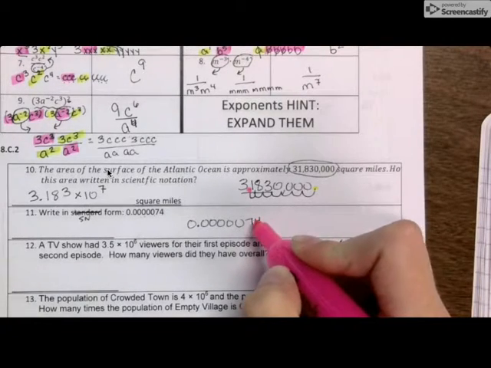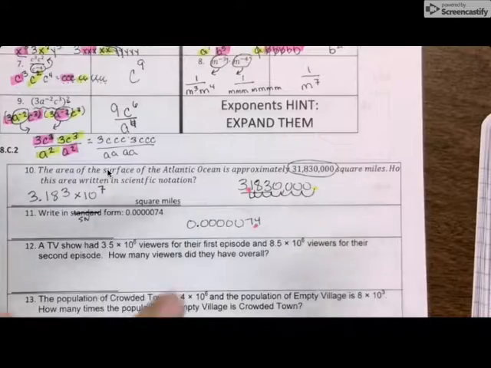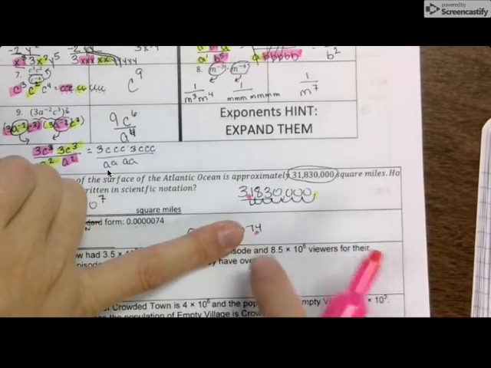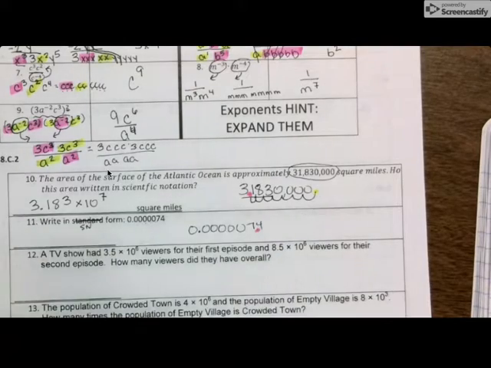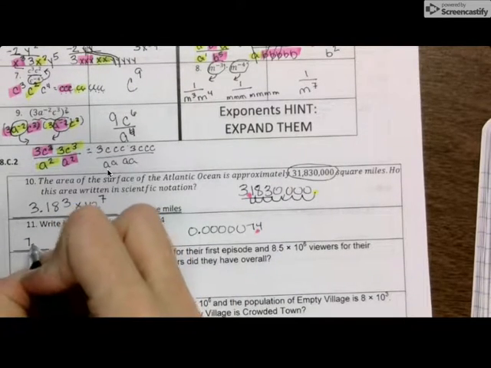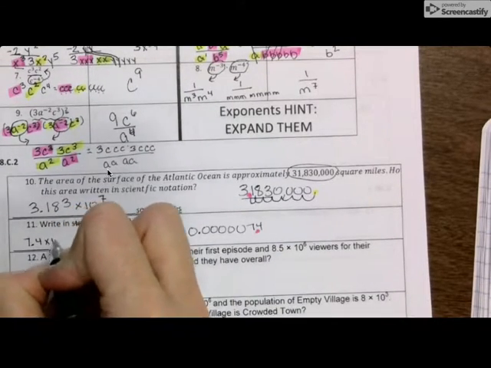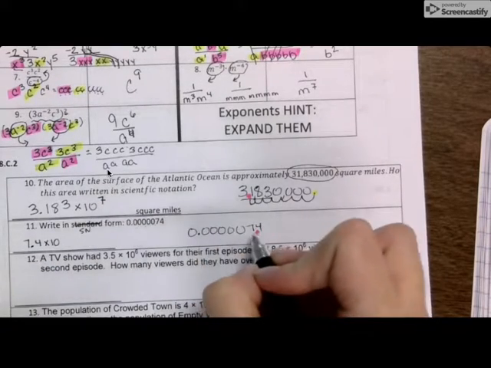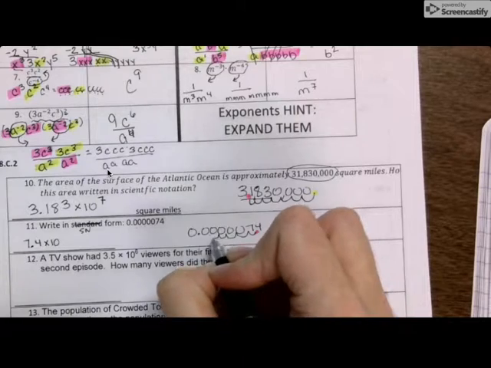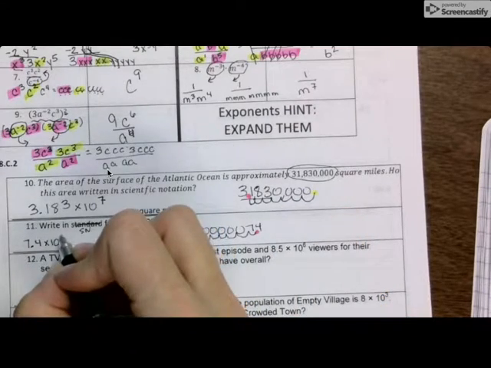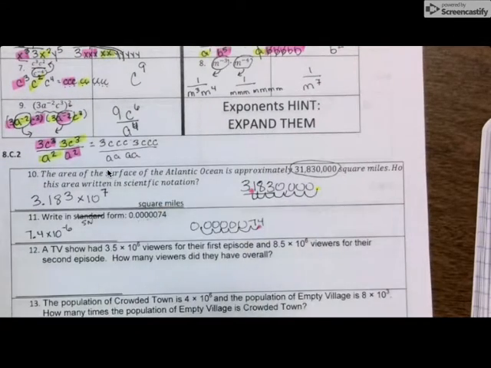In between the 7 and the 4, because these zeros would all go away, and that would leave me with one number to the left of the decimal. So now I can write 7.4 times 10, and then we go 1, 2, 3, 4, 5, 6, and we go left, so it is negative.